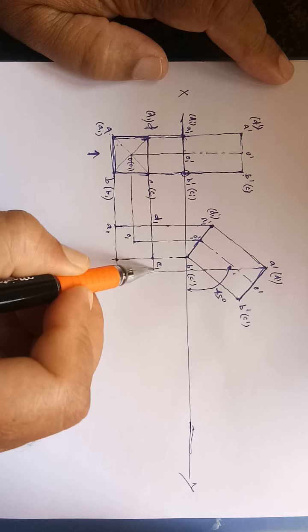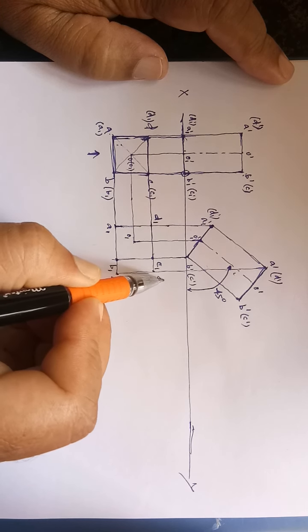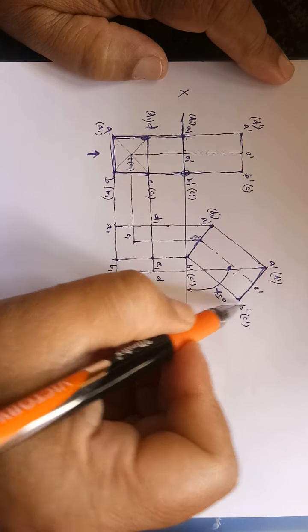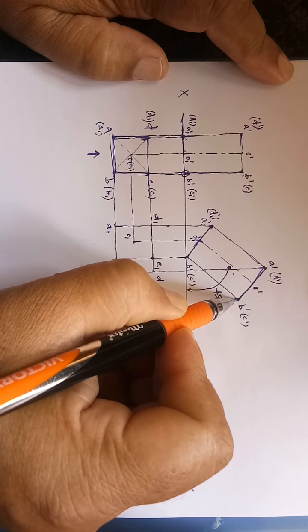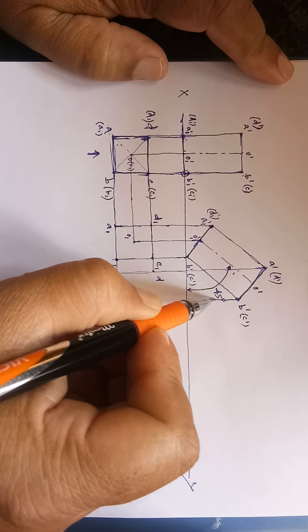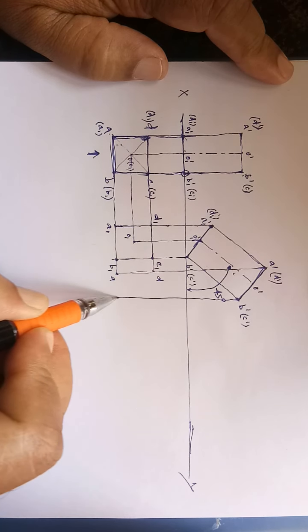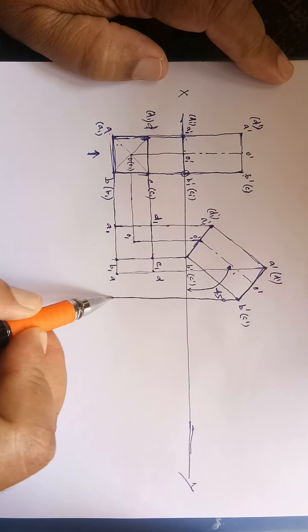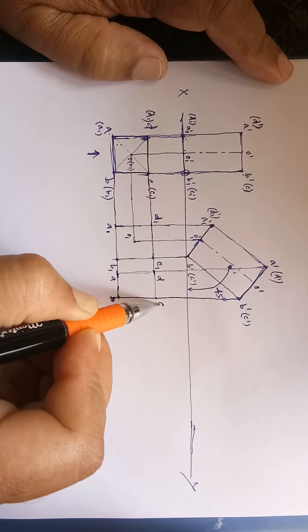Okay, draw the horizontal line from here. This will be D. Similarly, from B and C, draw the vertical projector and the horizontal projector from B. This will be B, and from C, this will be C.